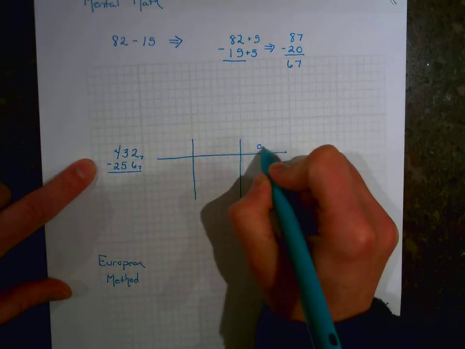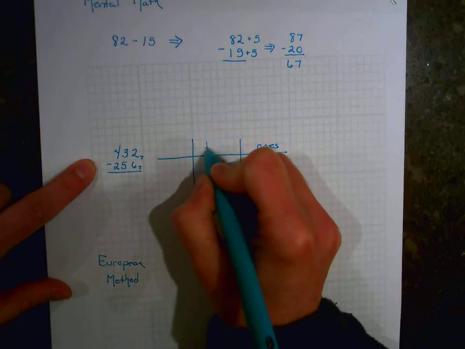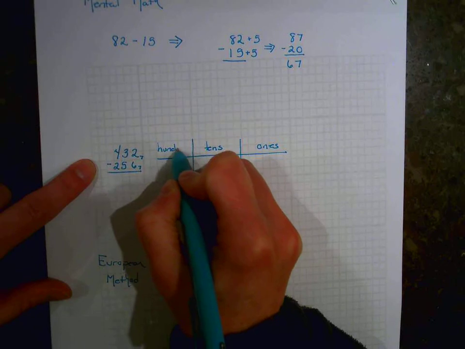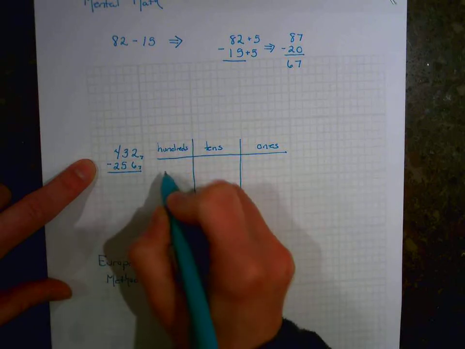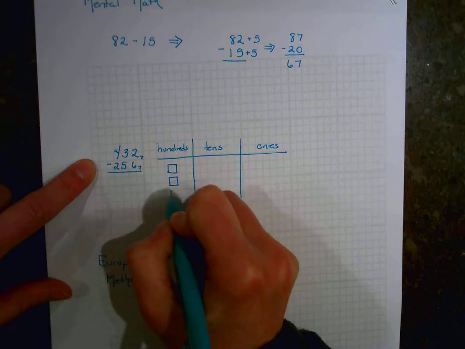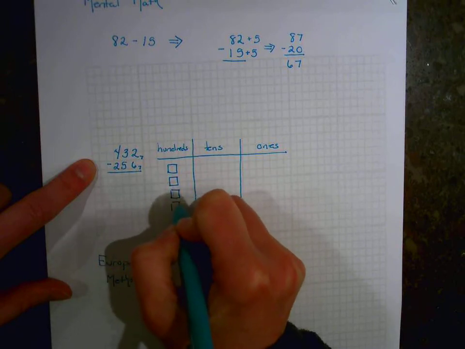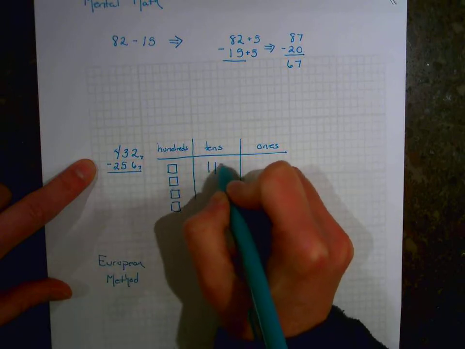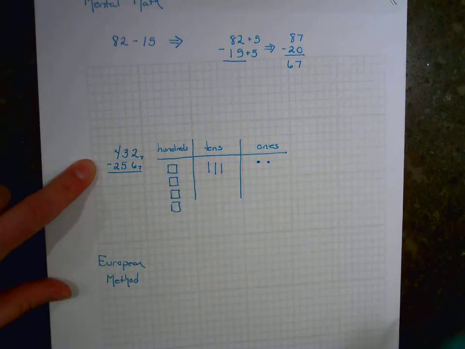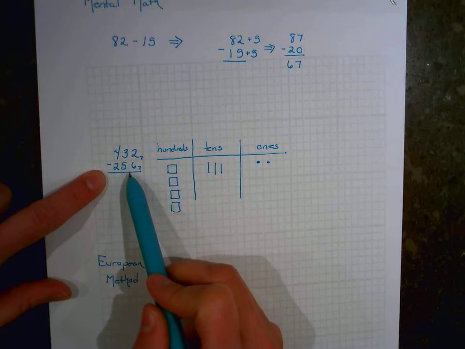So we've got our 1s, our 10s, and our 100s. We're only going to represent the first number. So we've got 4 hundreds, 2 10s, and 2 1s. And then that subtrahend, the number that we're going to take away, that's what we cross off.